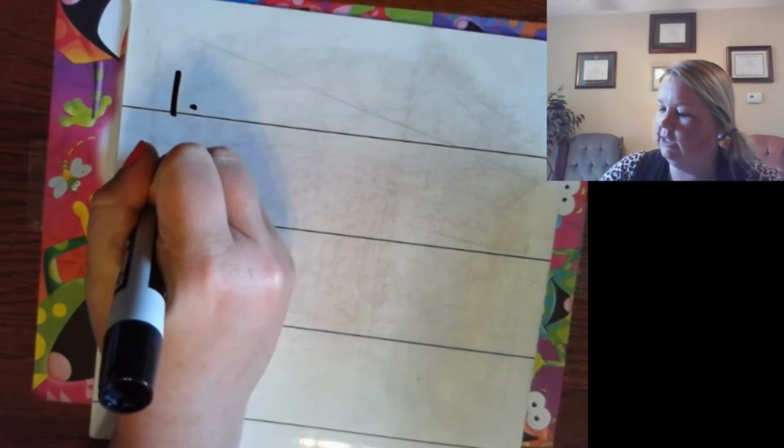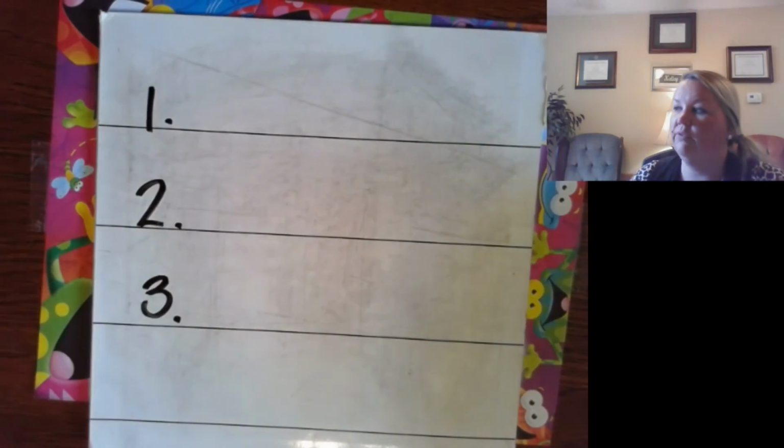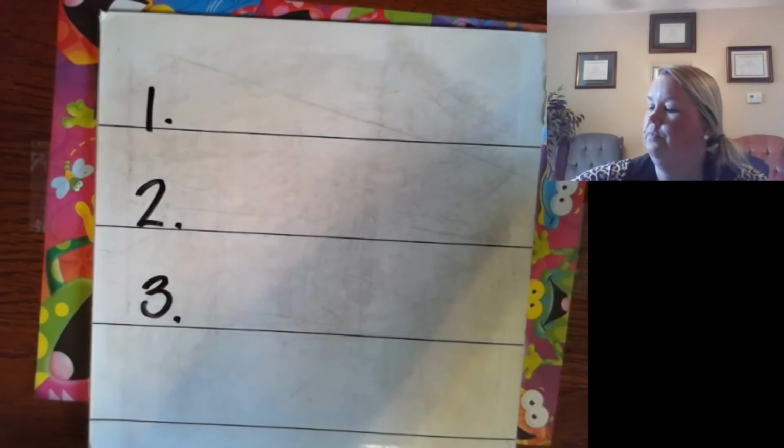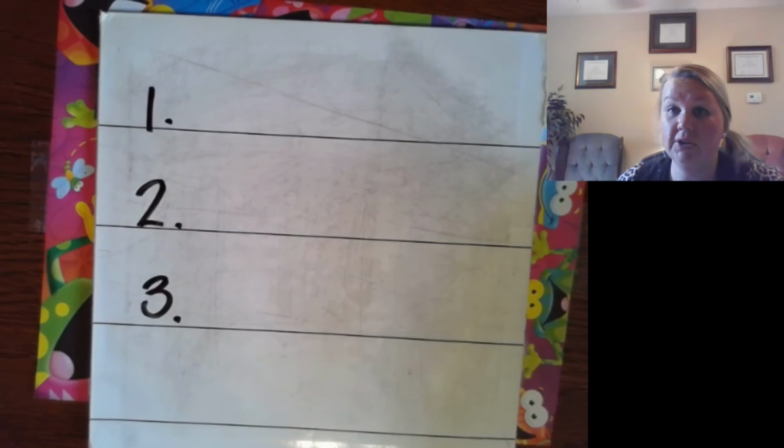All right, let's move from our chaining over to our dictation. So remember, when we get our writing surface ready for dictation, we're going to number 1, 2, 3. Dictation is where I say a word and then you write it using your code knowledge. Don't be afraid to use your code book if you need to. Okay. All right, so our first word that I'm going to dictate to you that you need to spell is fed. Fed. She fed the dog.